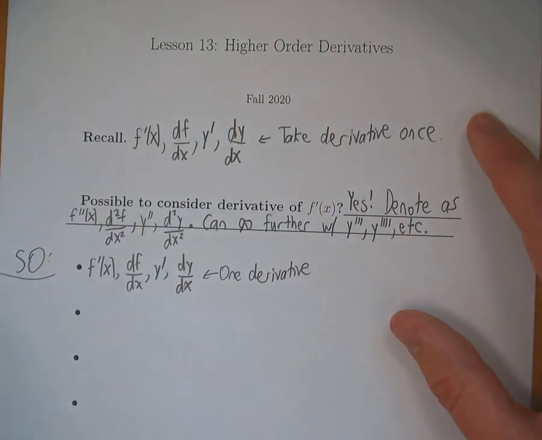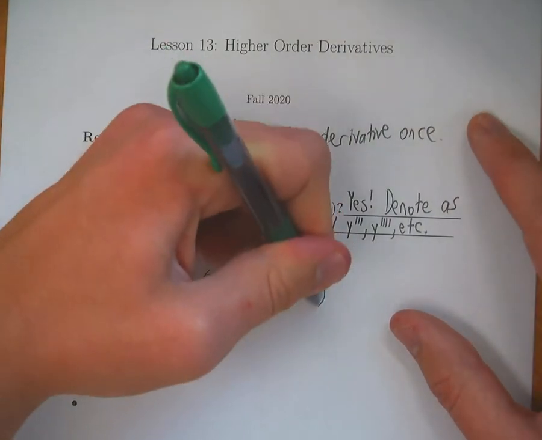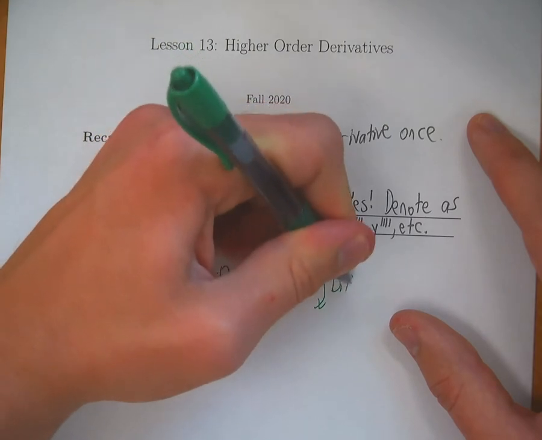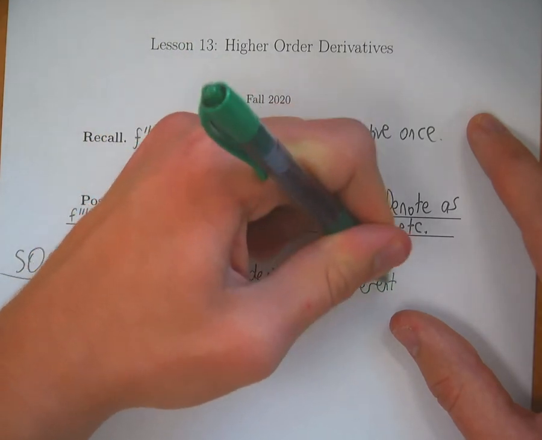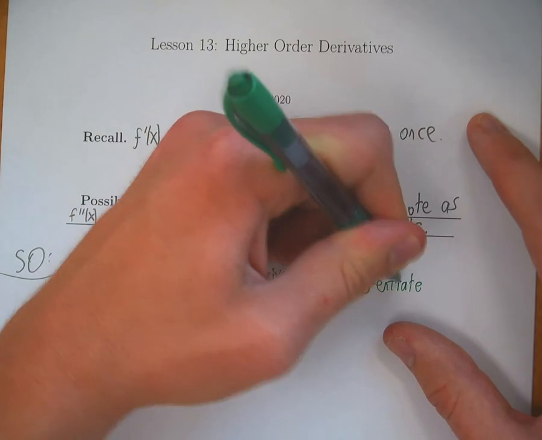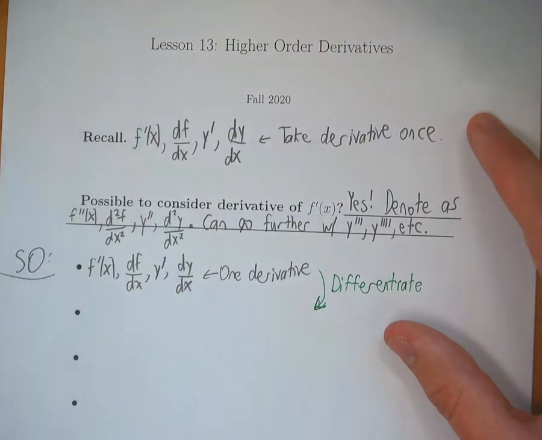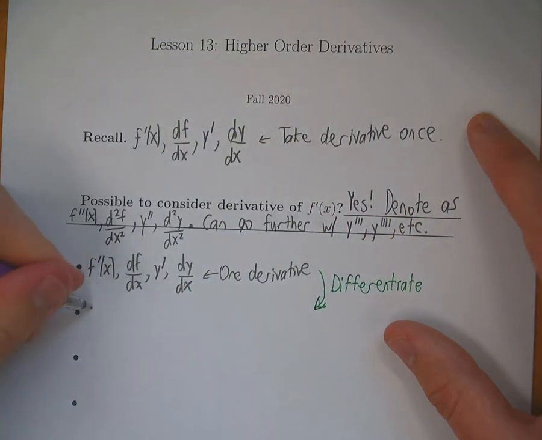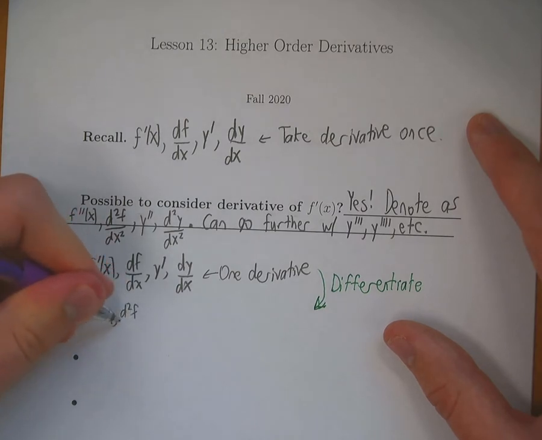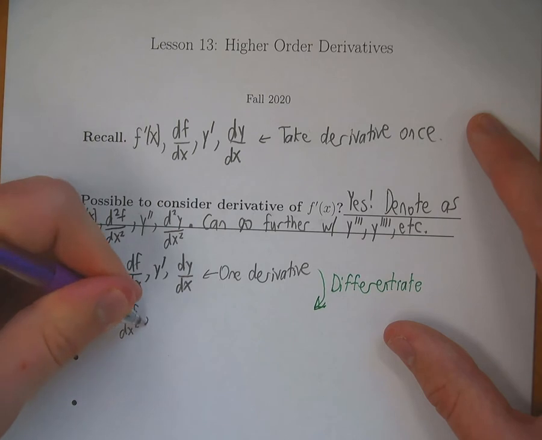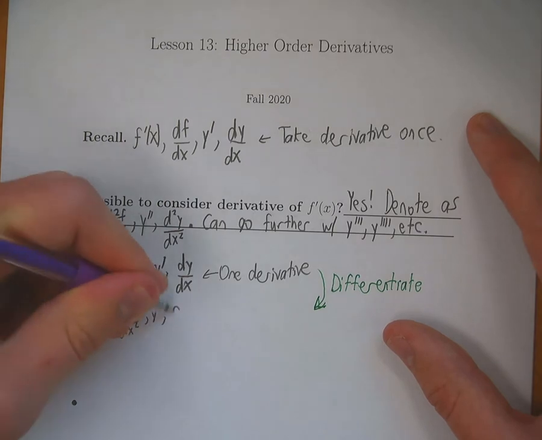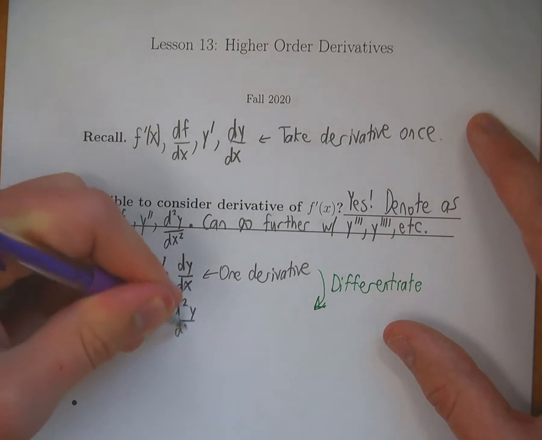But if we were to then differentiate that, we then have f double prime of x, d squared f over dx squared, y double prime, and d squared y over dx squared.